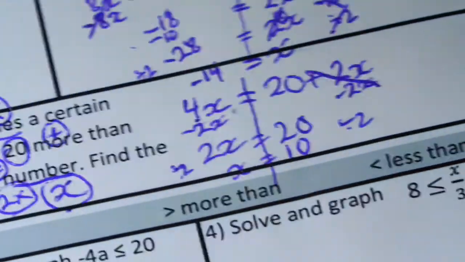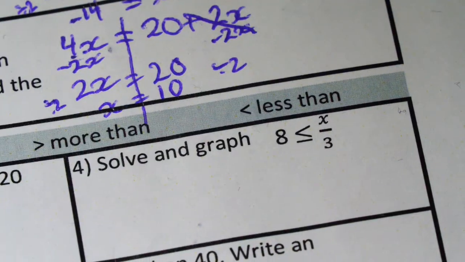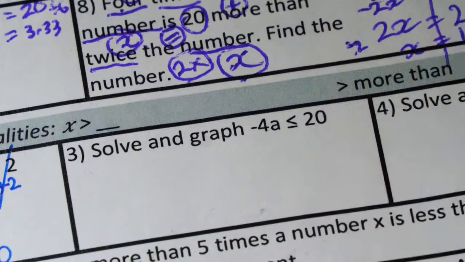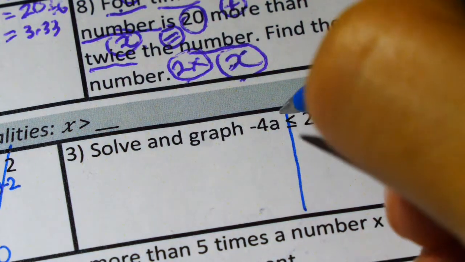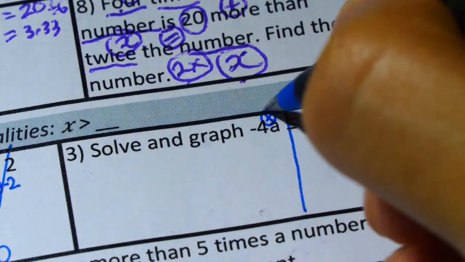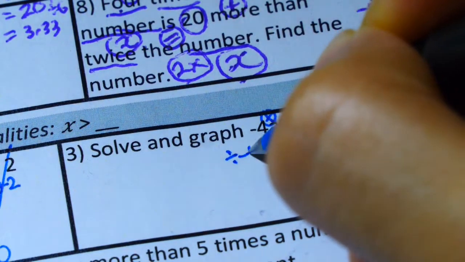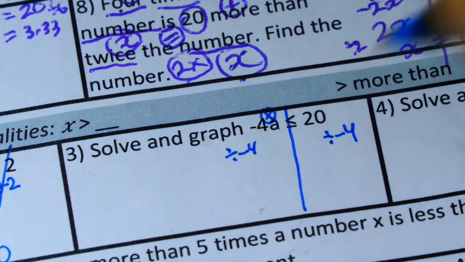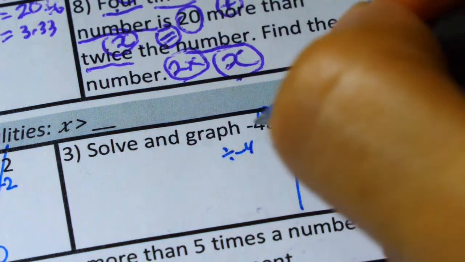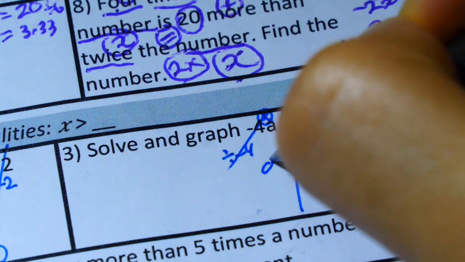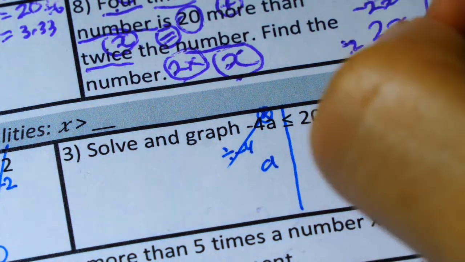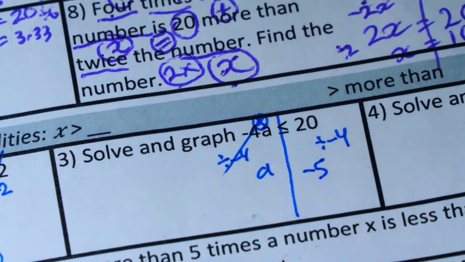Okay, question number 3. Solve and graph this question here. Put a line here. This is minus 4 times a, so we divide by minus 4. Times by minus 4 and divide by minus 4, we cancel out. We have a. 20 divided by minus 4 is minus 5.